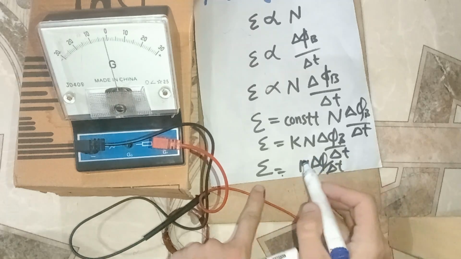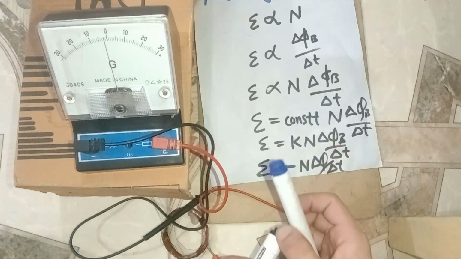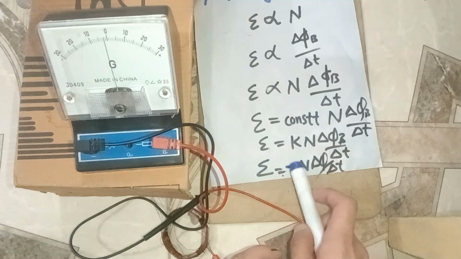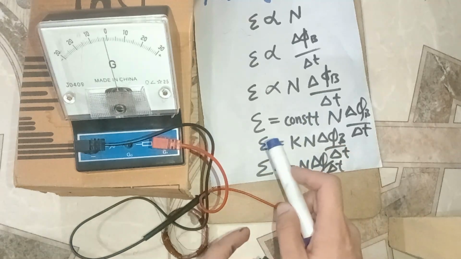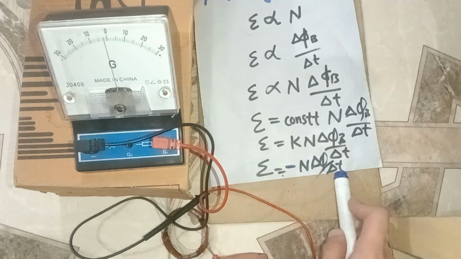So in this final equation, we will put a negative sign. This negative sign is explained by Lenz's law, and we will discuss that in the next video. According to Lenz's law, the induced EMF always opposes the change in magnetic flux in time delta t. So we will discuss that later in the upcoming video.